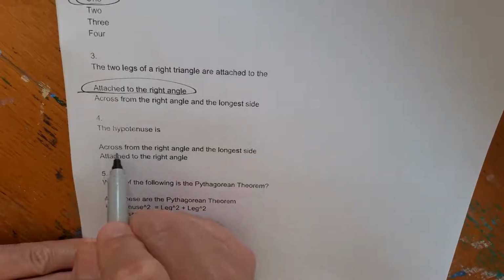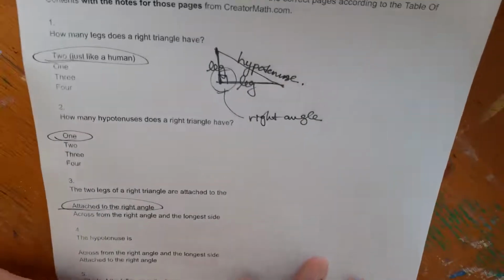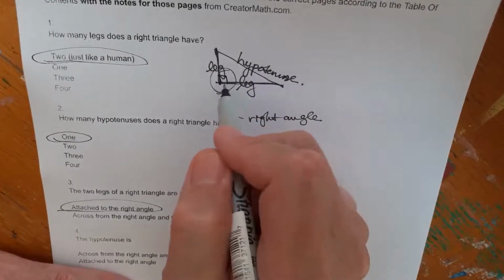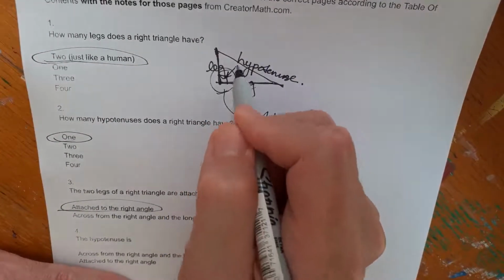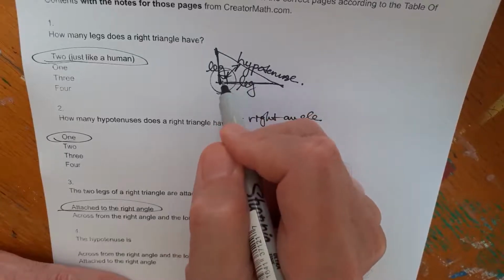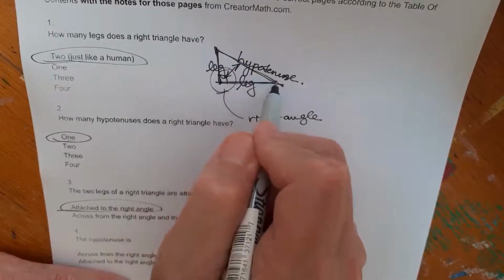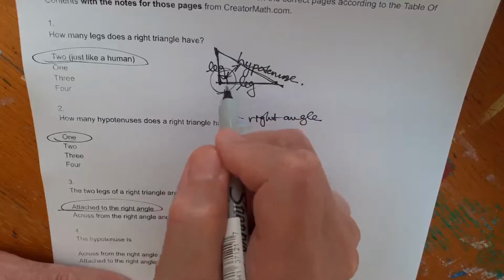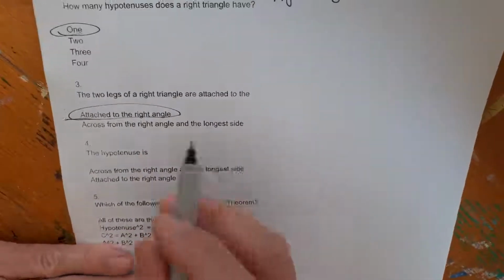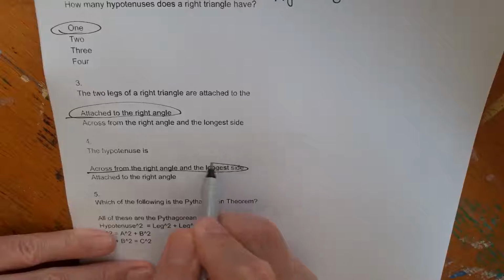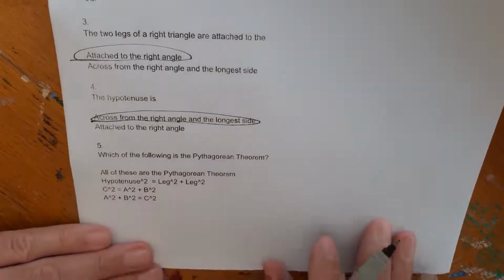The hypotenuse is across from the right angle and the longest side. So notice, the 2 legs attached to the 90, across from this 90, opposite this 90, is the word in geometry, is the longest side and the side across from the largest angle, so the hypotenuse. So it's across from the right angle and it's the longest side.